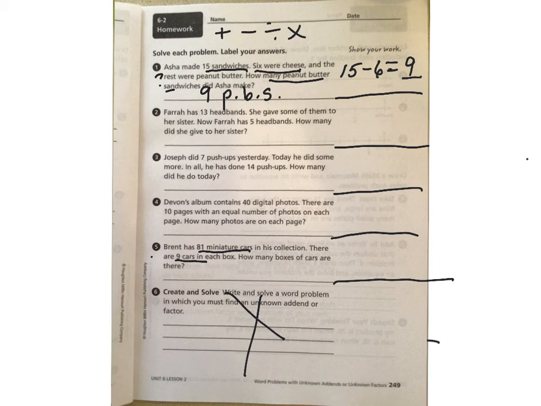So I have the total, which is 81, and I know that there's 9 cars in each box. But how many boxes of cars are there? So I'm going to need to take my 81 divided by 9 to figure out how many boxes of cars there are.